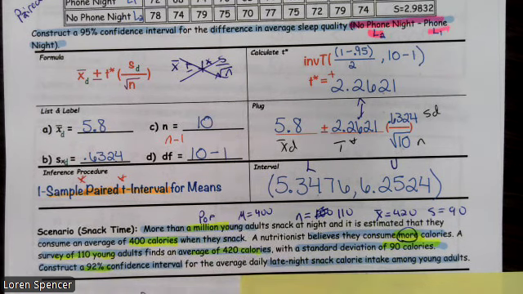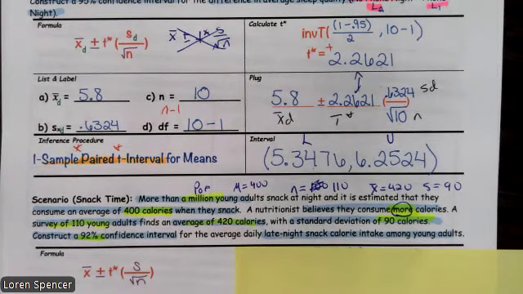So our formula is x bar plus or minus t star times s divided by the square root of n. There was no testing twice. There was no before and after. This is not paired. This is just a plain old one sample. Make sure you run it as a one sample, not as a paired.